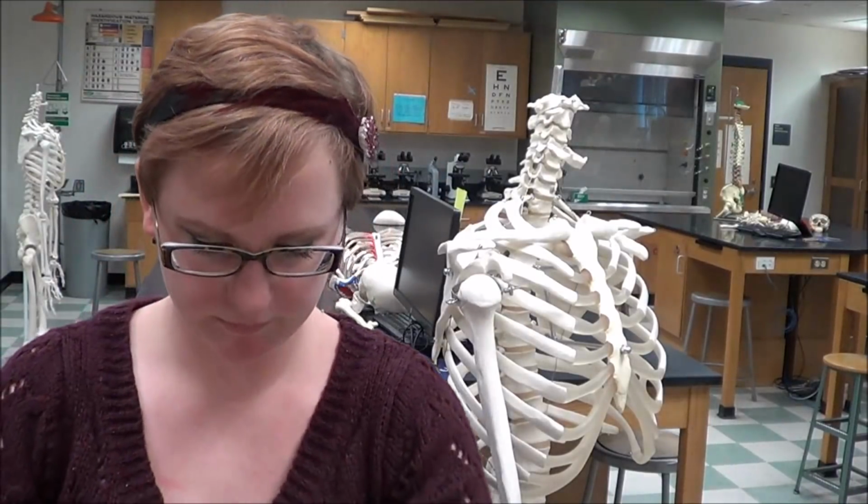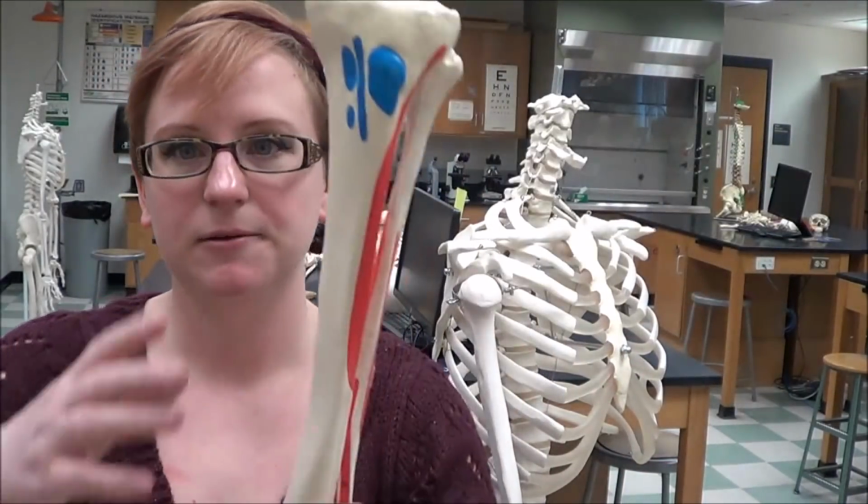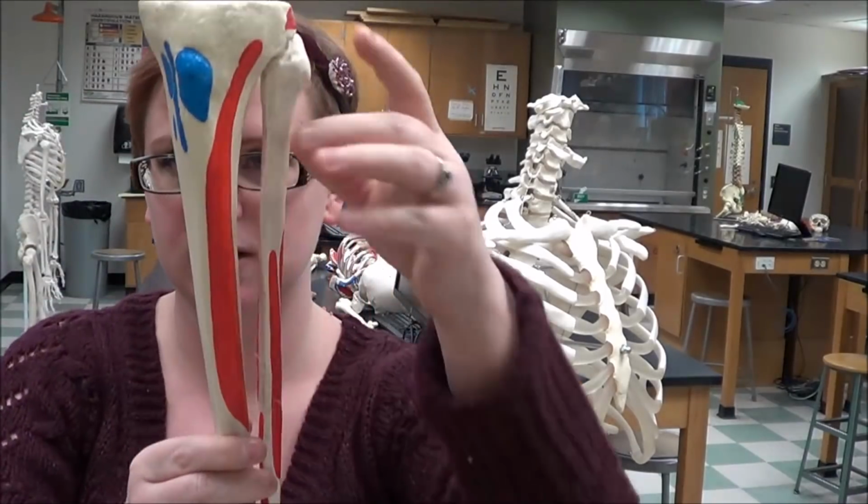Moving on. I want to show you guys how these fit together, and then I'm going to show you them individually. So next is the bones of your lower leg. You have kind of a big bone here and a skinny bone here.